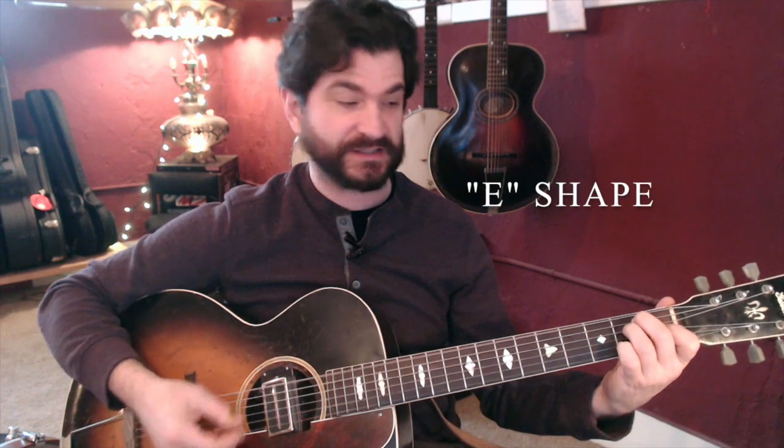Now our next chord in the sequence is the E. This is another one similar to the A shape, where if you bring this up, you should recognize that bar chord. That's just the same thing as this moved up.